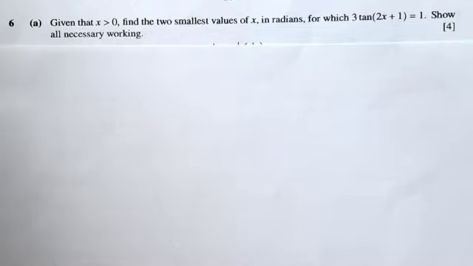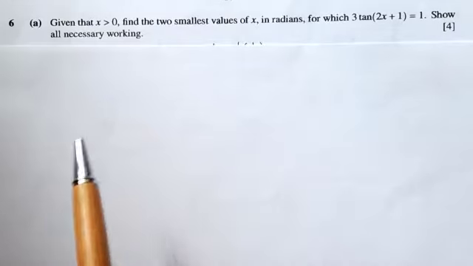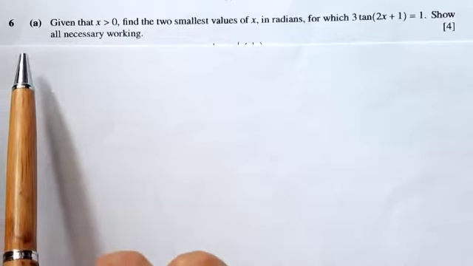Hello all. On this occasion, I will discuss Pure Math 1 from October-November 2019, question number 6 and question number 7. We start with question number 6.